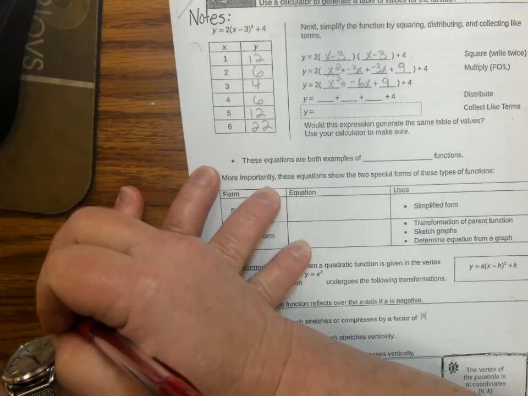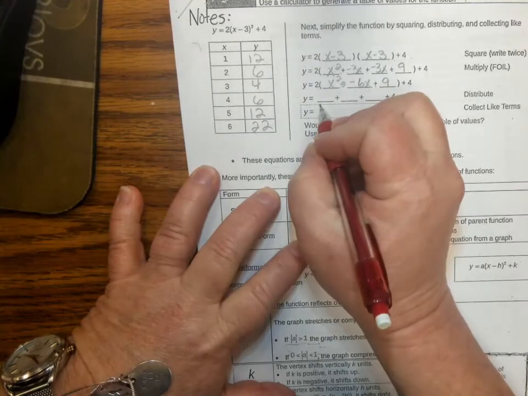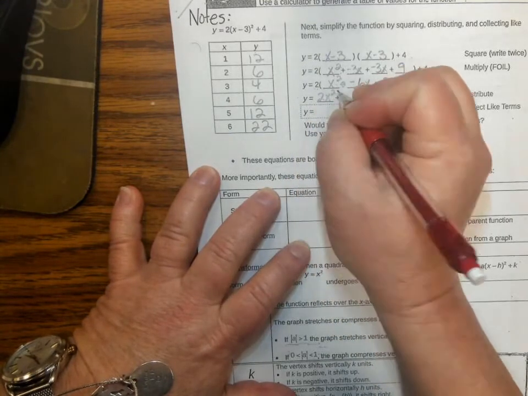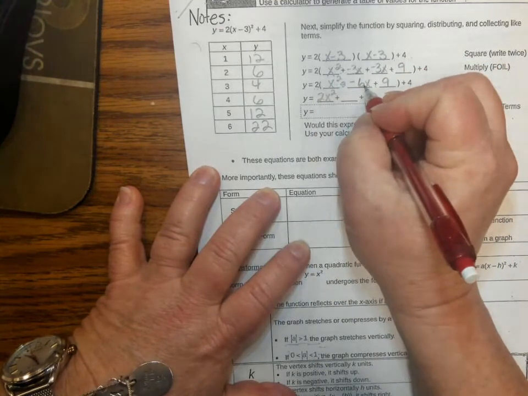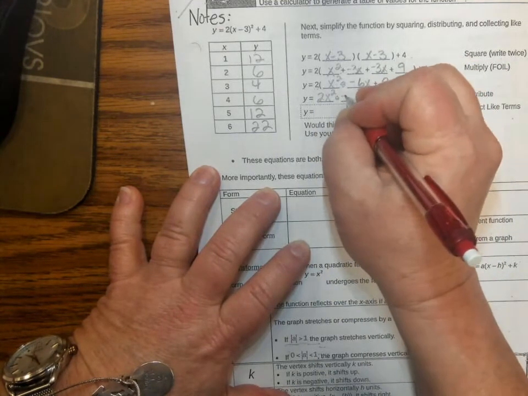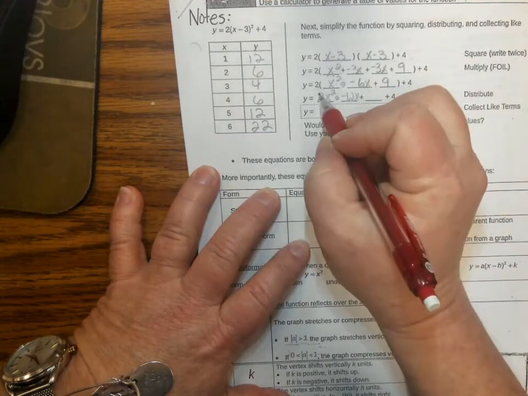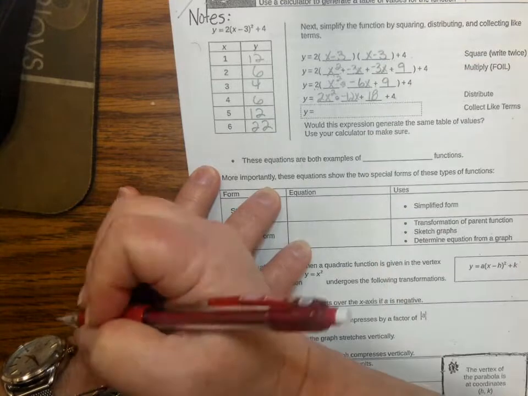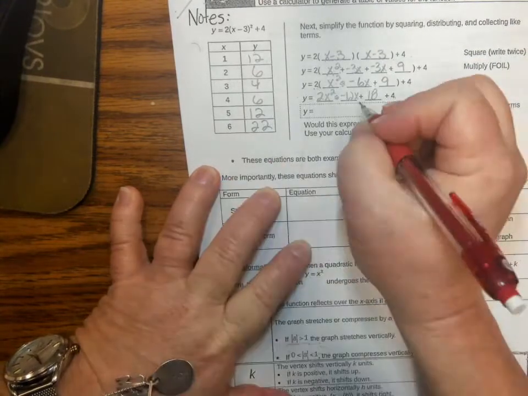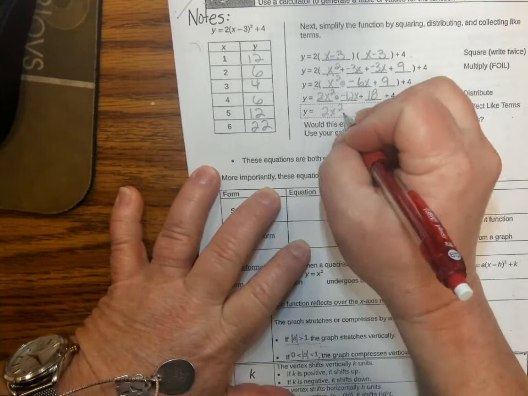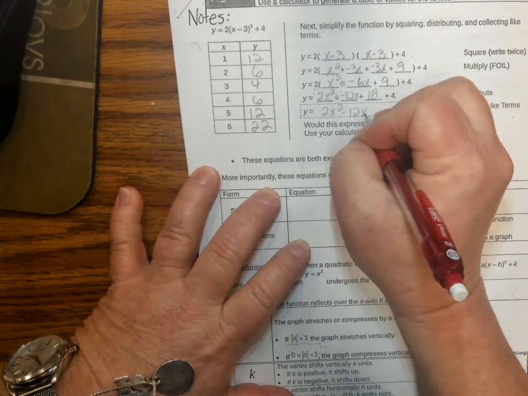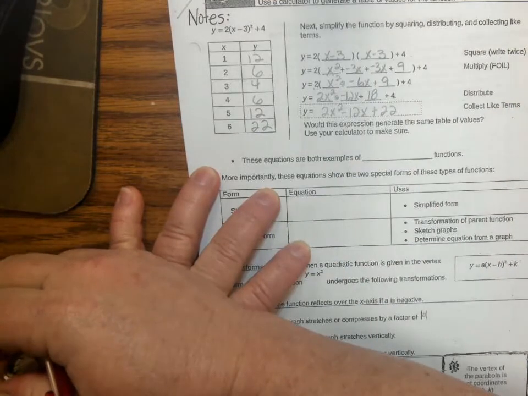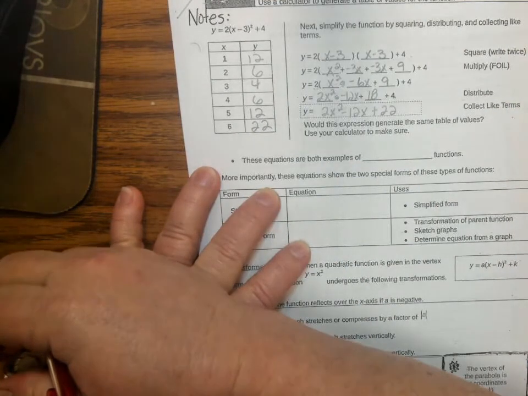So then we've got y is equal to, now let's distribute our 2. 2 times x squared is 2x squared. 2 times negative 6x is negative 12x. And 2 times 9 is 18, and then plus 4 still. Then we clean that up, and we end up with 2x squared minus 12x plus 18 plus 4 is 22. Would this expression generate the same table of values? Of course it would.